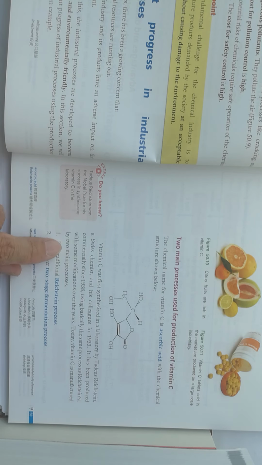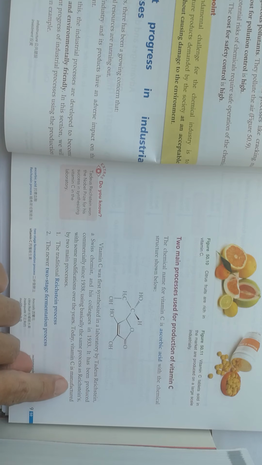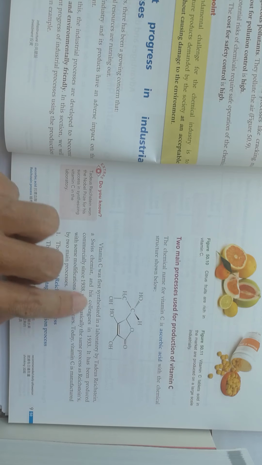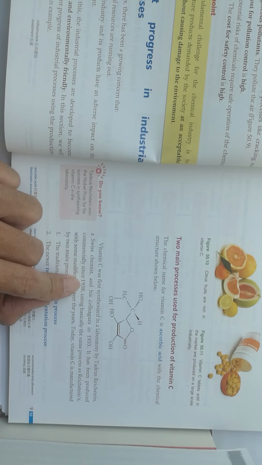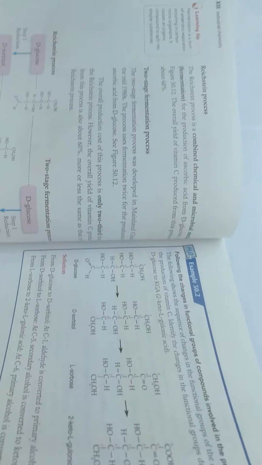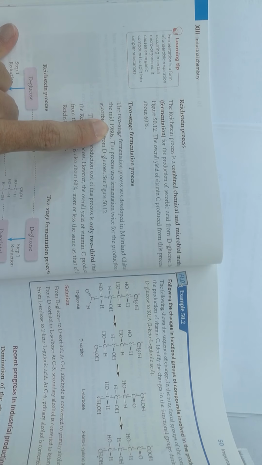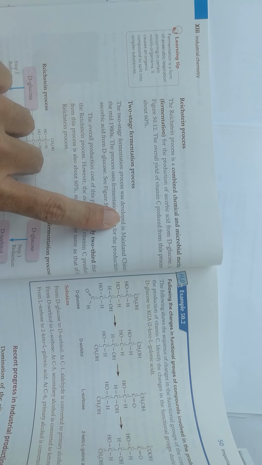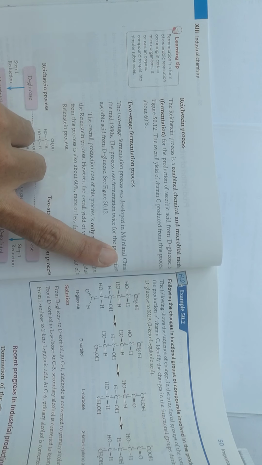There are two processes to produce vitamin C. The traditional one was developed in 1938. The new one is called the two-stage fermentation process, which was developed in the mid-1980s in mainland China.